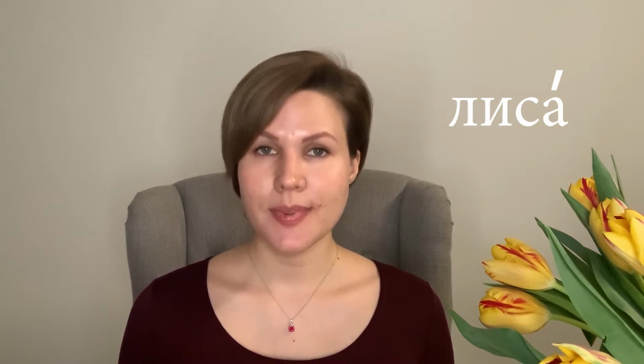The next one. A fox. Лиса. L plus E give us li. S plus A give us sa. Лиса. Okay, the next one. This one is a little bit more complicated. It means a chandelier, a lamp. It is люстра. We have L plus U, лю, ст, ра, люстра.